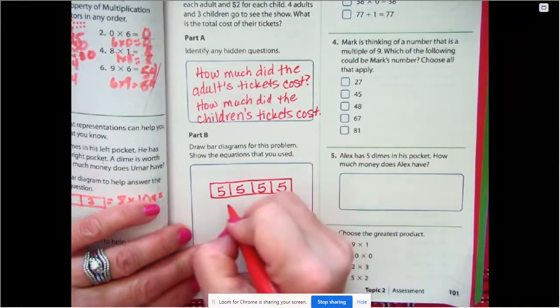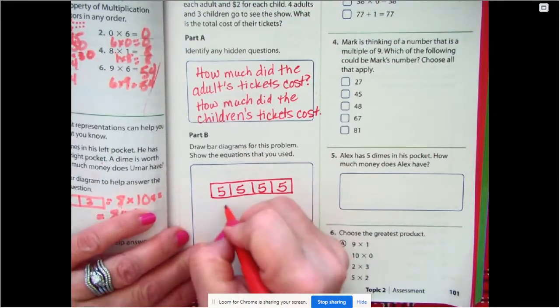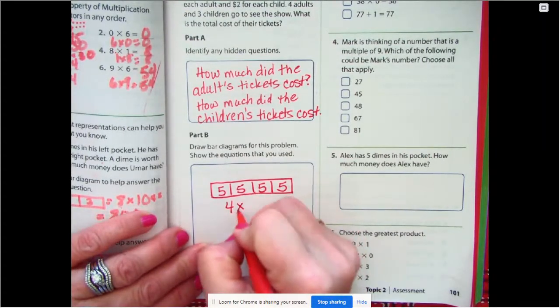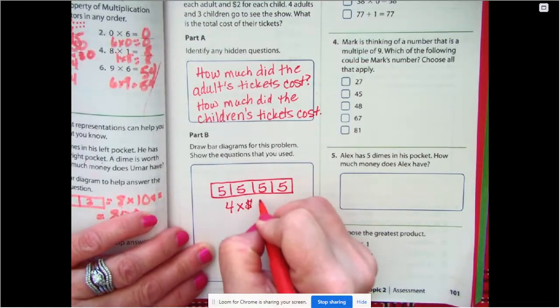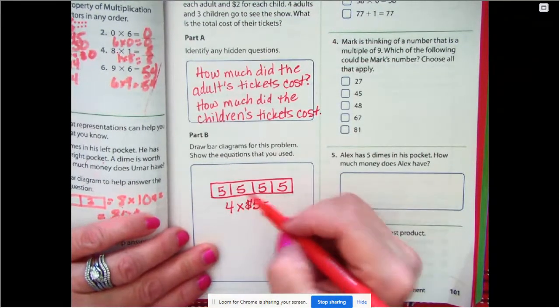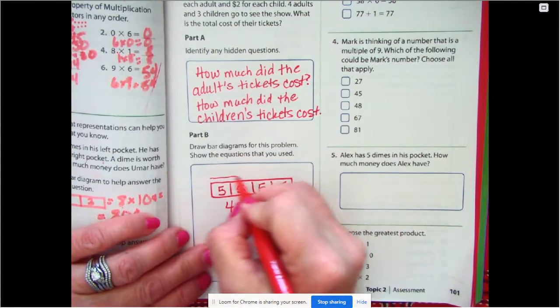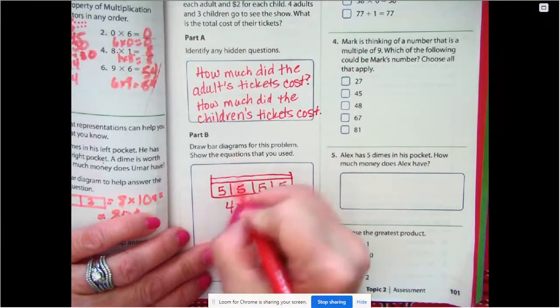We have 4 groups of $5. How much is that going to cost? 5, 10, 15, 20, $20. So this will be 20.